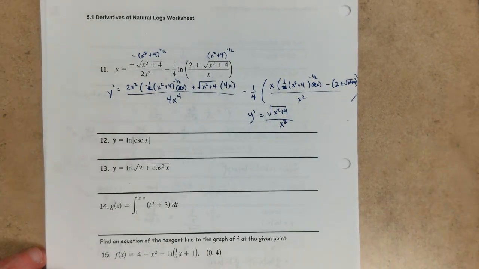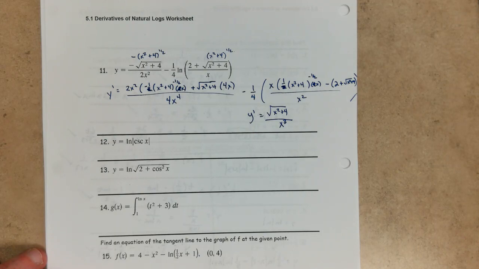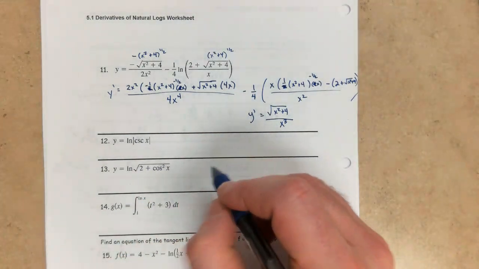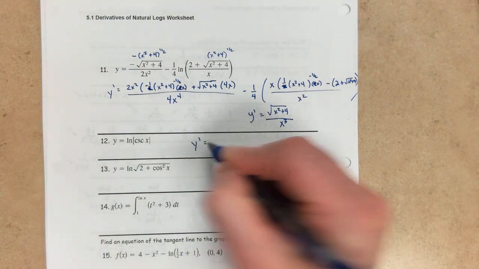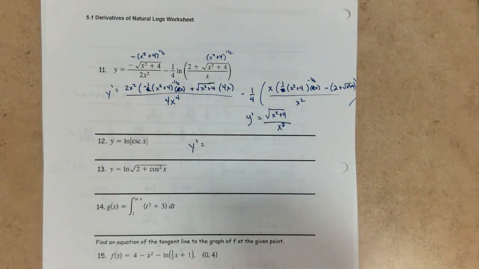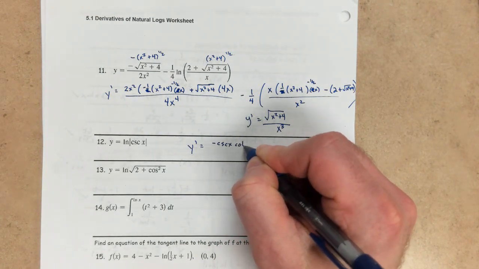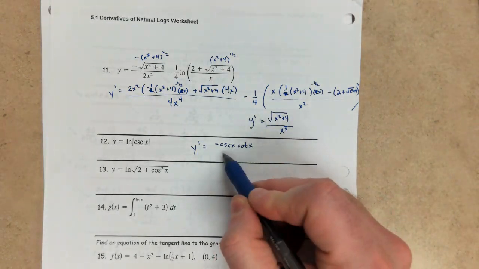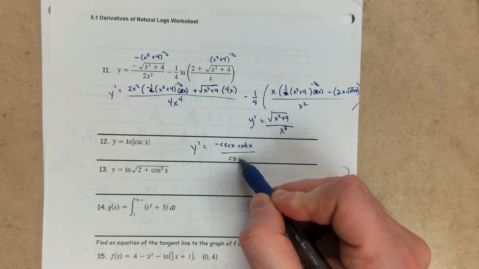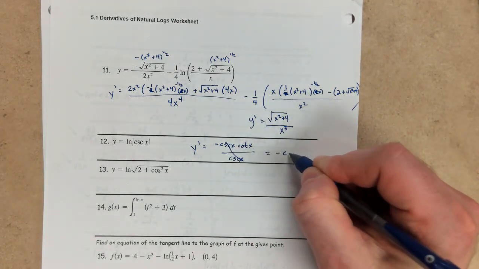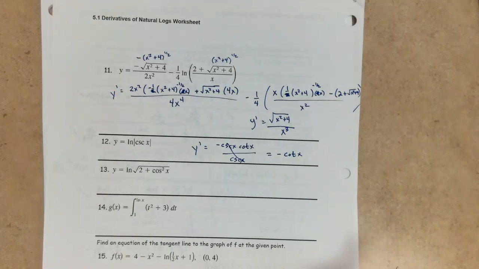Looking at the next one, okay, how good is your understanding of trig and the derivatives of trig? So this is just going to be a u prime over u scenario. So when we look at it, what's the derivative of cosecant? It's negative cosecant x cotangent x. So that's u prime all over u. So when we simplify this, we're going to end up with just negative cotangent x. Okay.